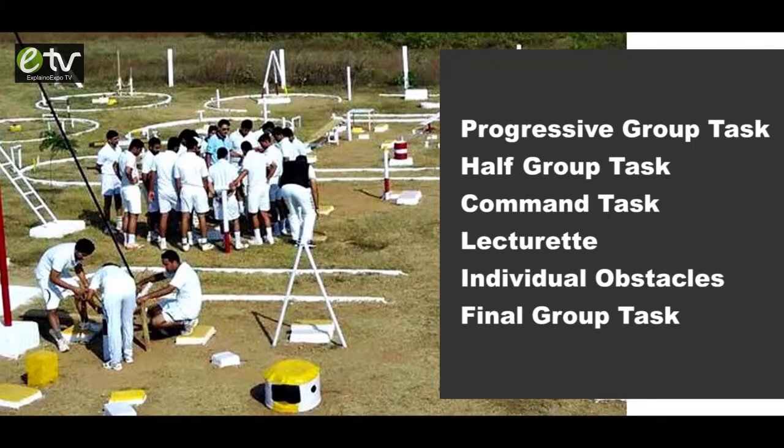The second part is the outdoor task, which has multiple tasks like PGT, progressive group task, half group task, HGT, then command task, CT, then lecturette, then individual obstacle, IO, then final group task, FGT. These are the two major broader categories into which the overall GTO tasks are divided.